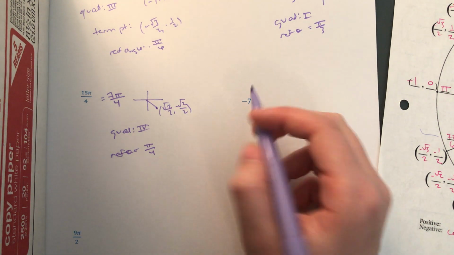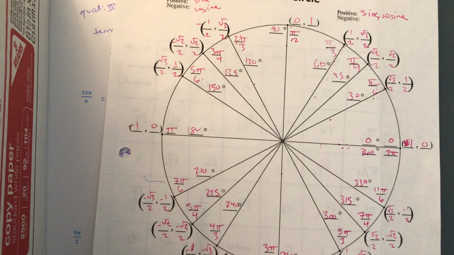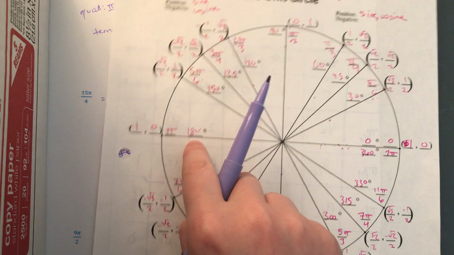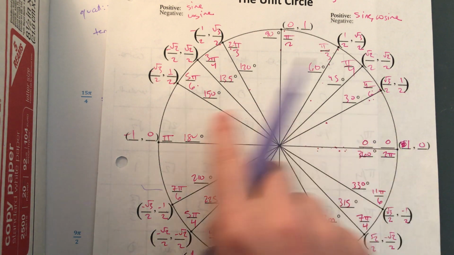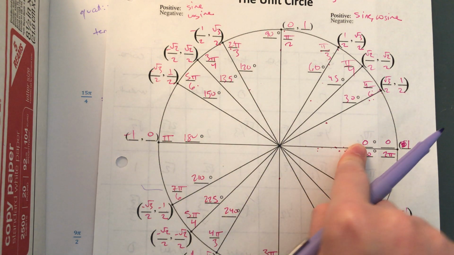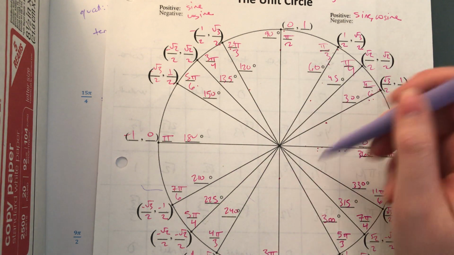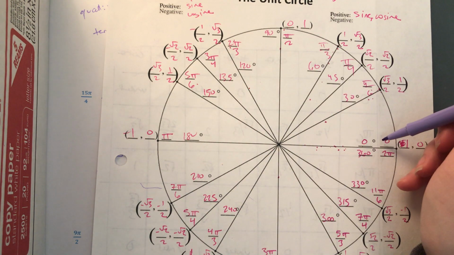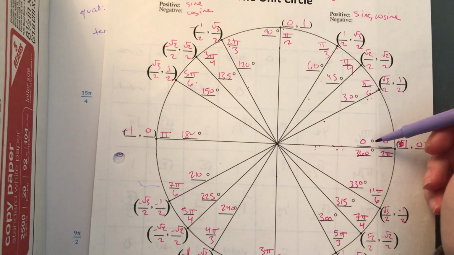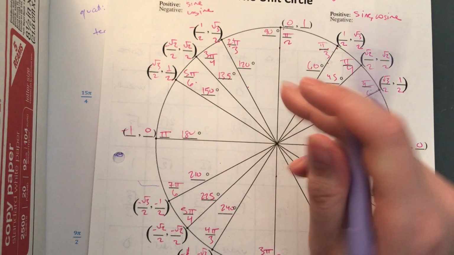All right, up next is -7 pi. This one's awesome. Okay, well, let's think about it like this. Here to here is a pi, and then back is 2 pi. So really, you're just doing a half circle 7 times. And instead of going in the positive direction, we're going in the negative direction. So -1 pi, -2 pi, -3 pi, -4 pi, -5 pi, -6 pi, -7 pi. So -7 pi is the same thing as pi.